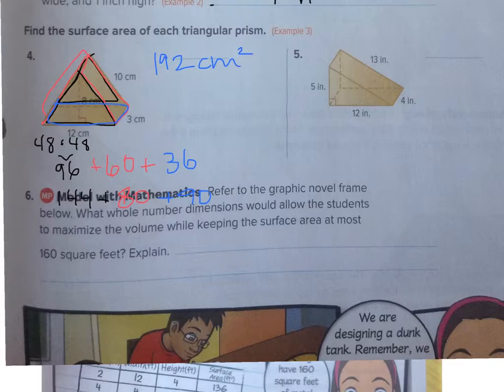We will do the same thing for number 5. And so to find the area of this triangle side, we take 5 times 12, which is 60. And we usually would divide by 2, but since we know that there's 2 sides, we're just going to multiply that by 2. Again, so we have 60. And then we go to this side.